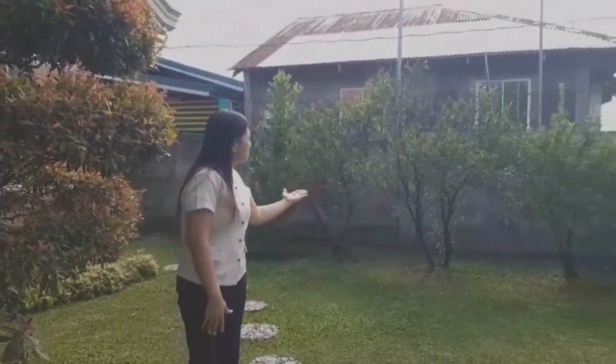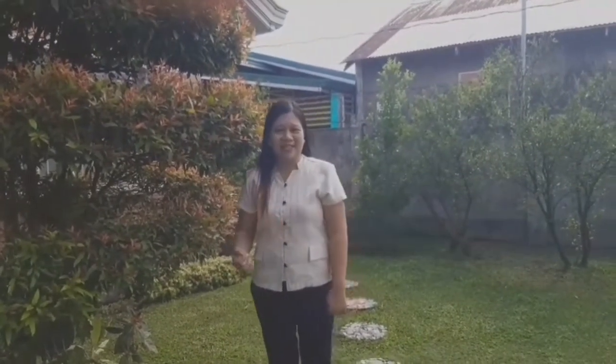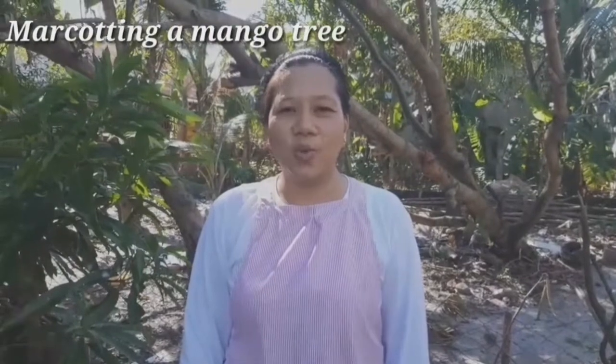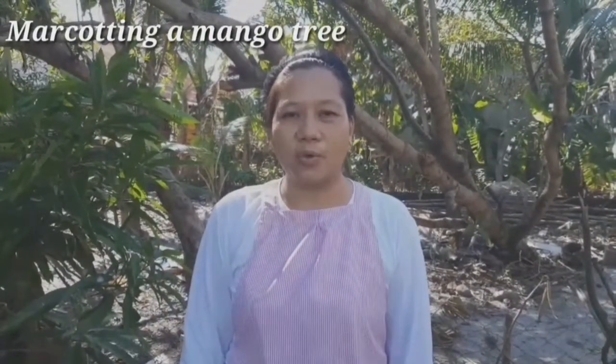Hello everyone! Welcome to our small backyard. As you can see, I have a few trees here. Some are no longer bearing fruit or are not useful. So I found a way not to waste them, but to make them useful again. As I mentioned earlier, there are many ways of propagating trees and fruit-bearing trees, like budding, marcotting, and grafting. Let us start doing plant propagation using marcotting.